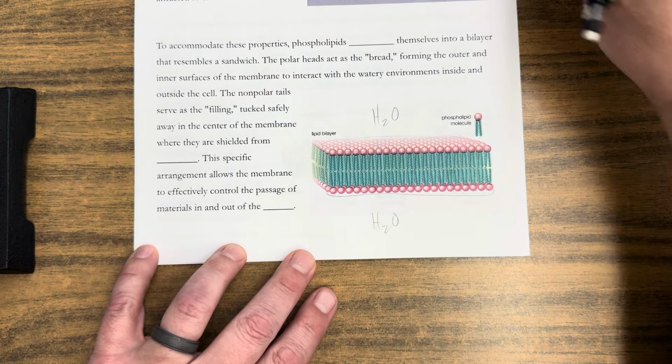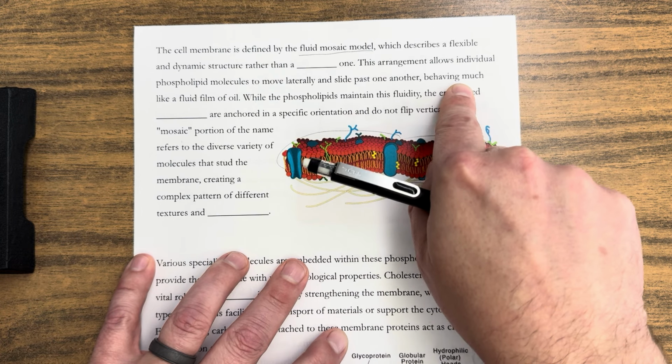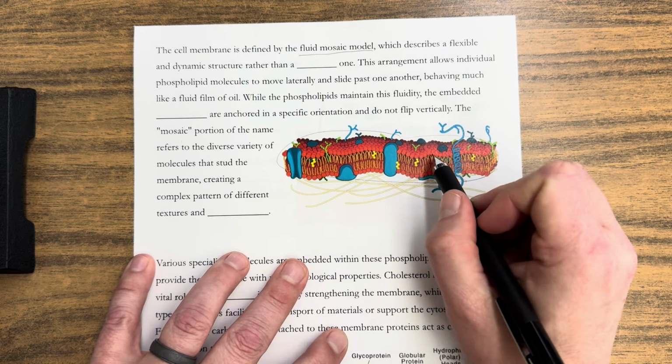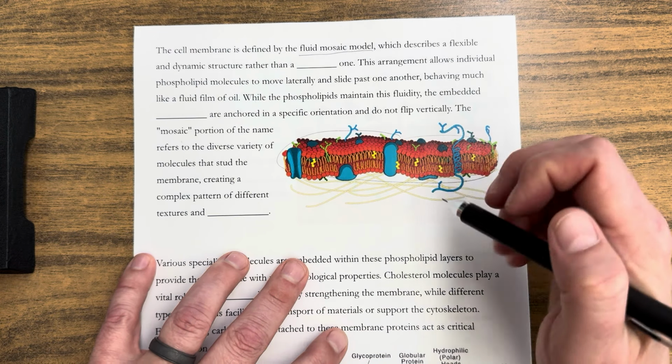The cell membrane is defined by the fluid mosaic model, which describes a flexible and dynamic structure rather than a rigid one. So, fluid mosaic model, that just means that this skin can move, it can stretch a little bit, it can bend a little bit, it can change its shape rather than be solid and not moving. This arrangement allows individual phospholipid molecules to move laterally and slide past one another, behaving much like a fluid film of oil. So that's the red stuff in here, right? These are the phospholipids. They can move around each other.